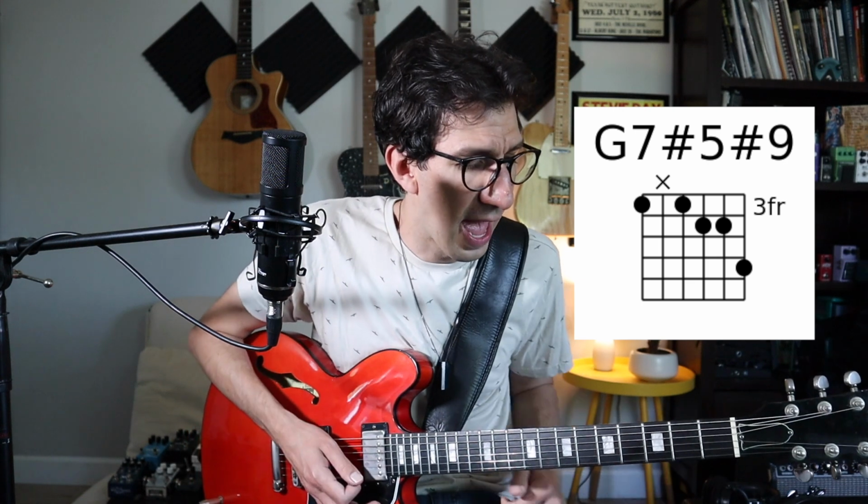Now we're going to get into our little alter lick because now we're playing over the 5 chord. If you're playing over a 5 chord, this is a great chord voicing to use. A G7 with a sharp 5 and a sharp 9. And my little line over this chord is going to be.